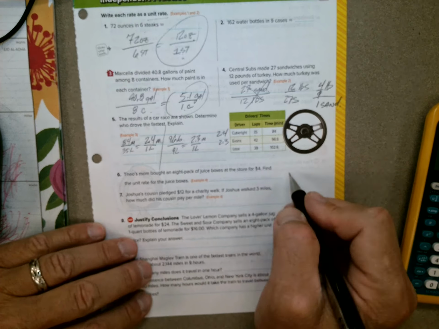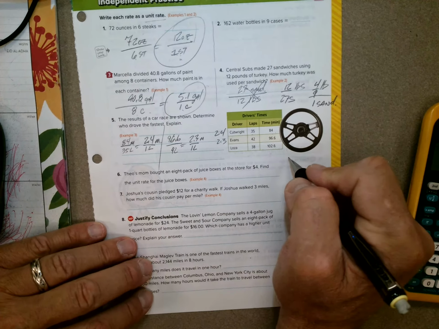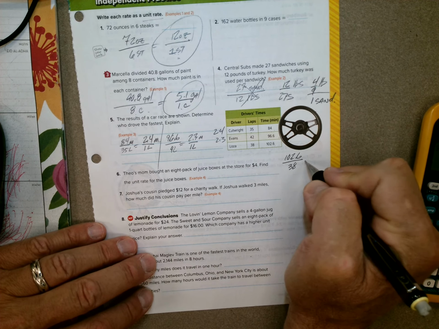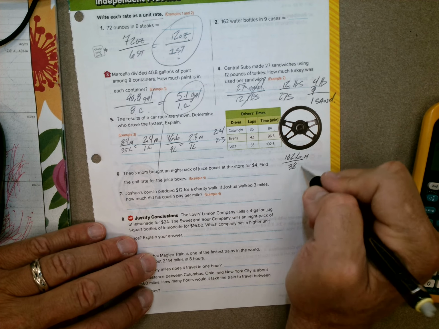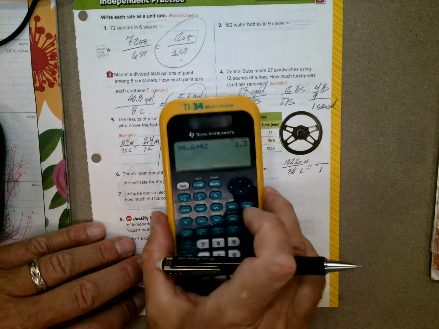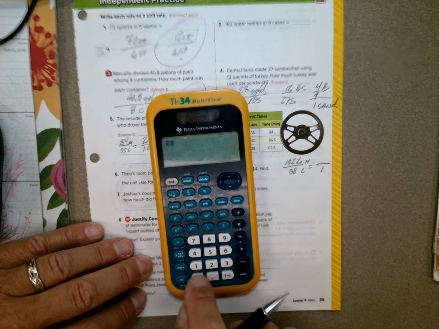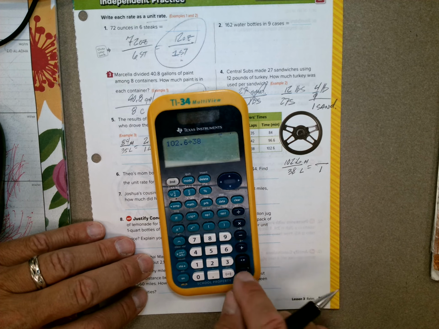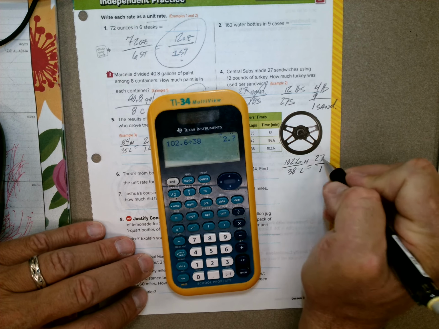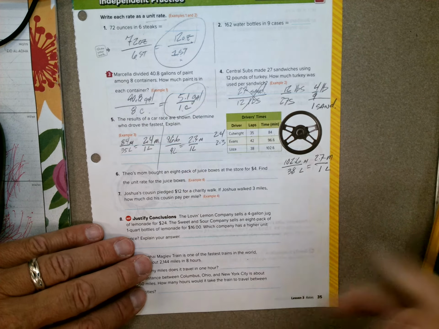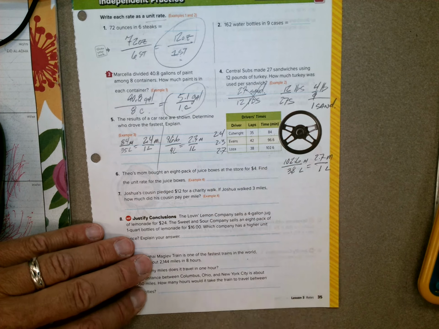And I'm going to do it over here for Loza. So we have 102.6 minutes and 38 laps. What do we get in 1 lap here? This divided by that. Using our calculator, 102.6 divided by 38 is 2.7 minutes per lap. Okay, so this is 2.7.